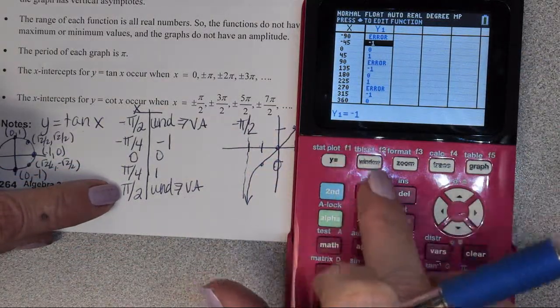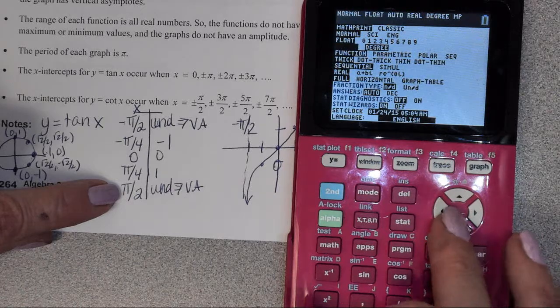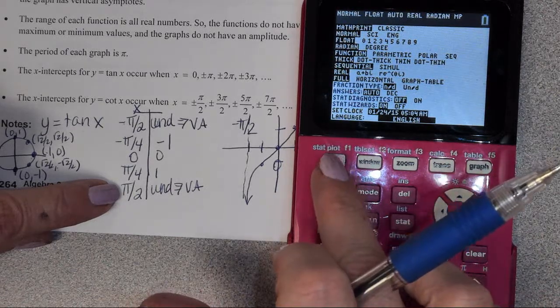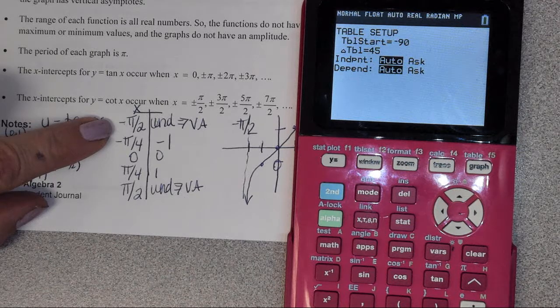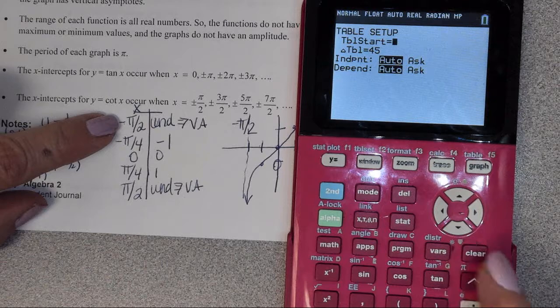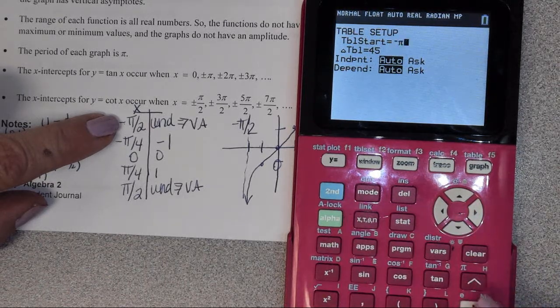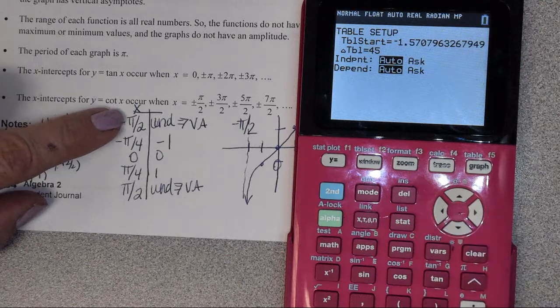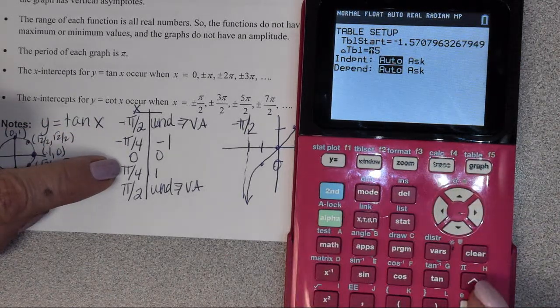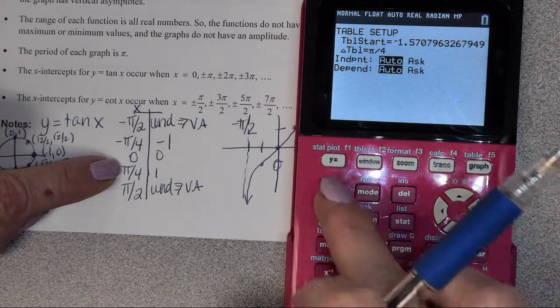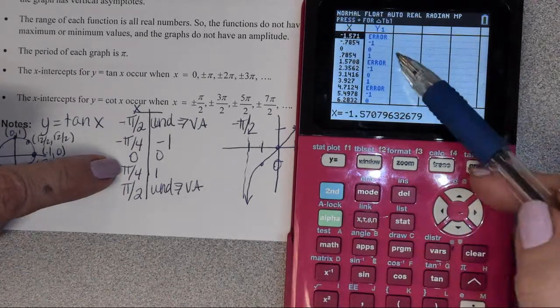Okay? Let's go back to radians. Go to your mode. Go to radians. Now if I want to set up my table, where am I starting? In radians, what is this x? How much are we going up by in radians? Pi over 4. And now look at your table and it should work.